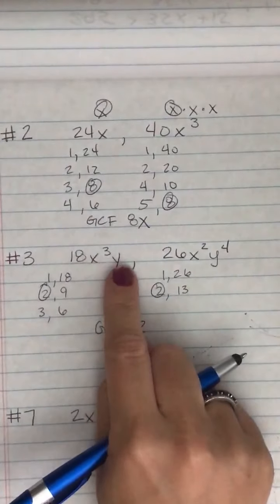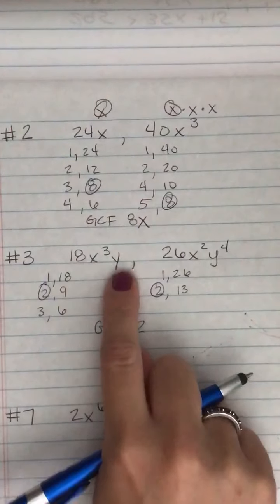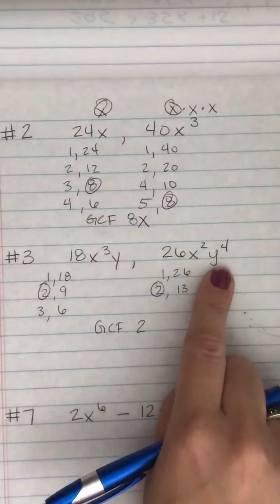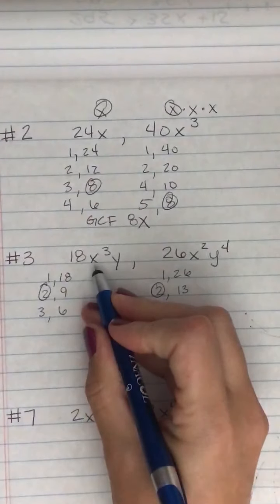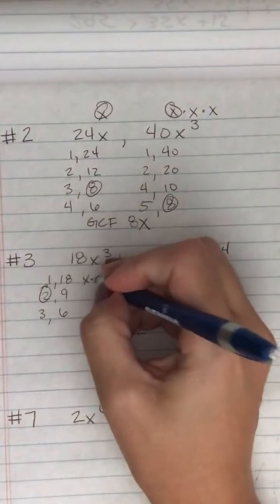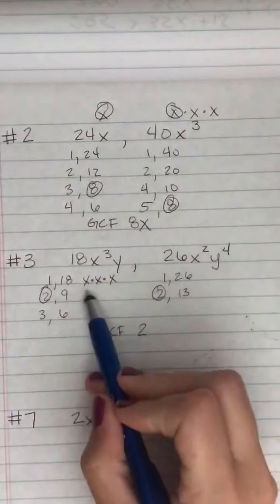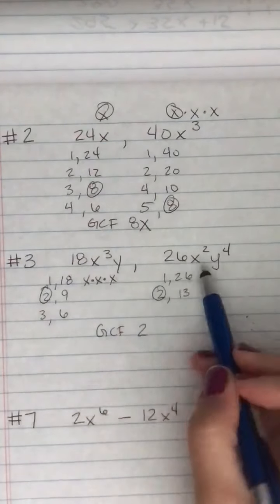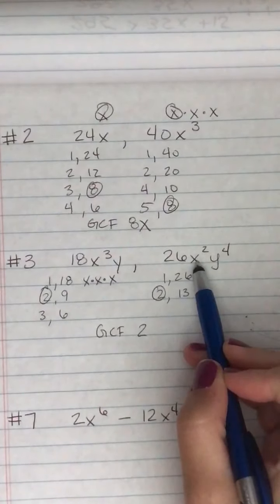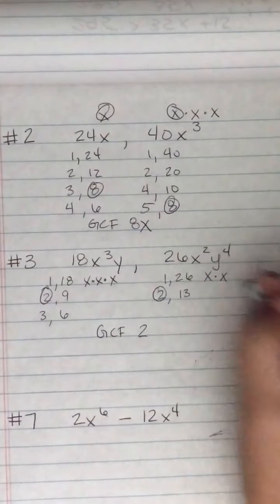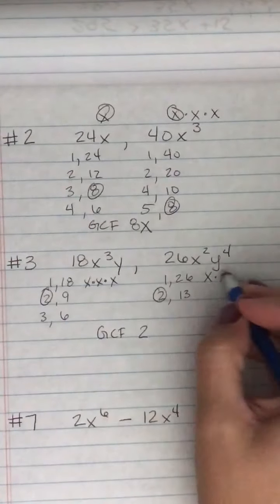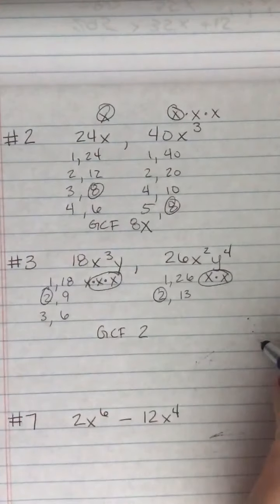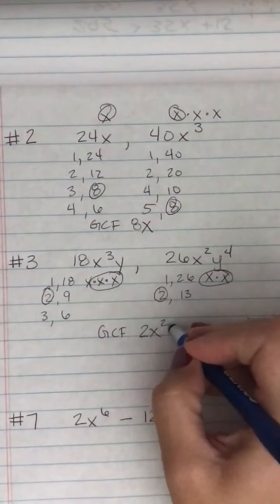But now they have 2 variables. They have x to the third and y, x squared and y to the fourth. Think of one variable at a time. So if we think of x to the third, that's the same thing as x times x times x. Well, let's look at the x over here. This has 2 x's. So the most that they have in common are 2 x's, or in other words, x squared.